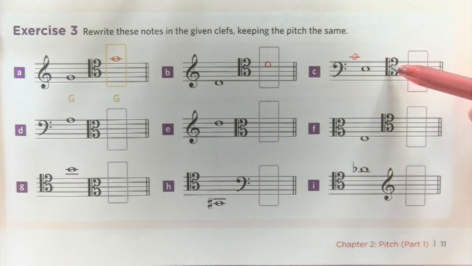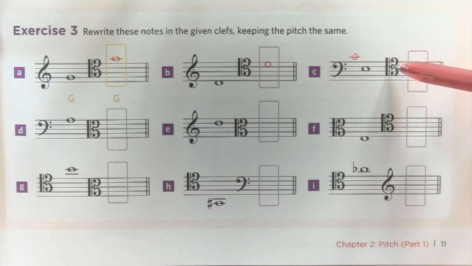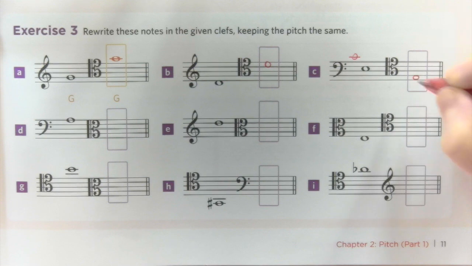And this is middle C, the fourth line is middle C. So we have to go below the middle C and we have to reach E. So let's count. Do, Si, La, Sol, Fa, Mi. That would be the place for our E.